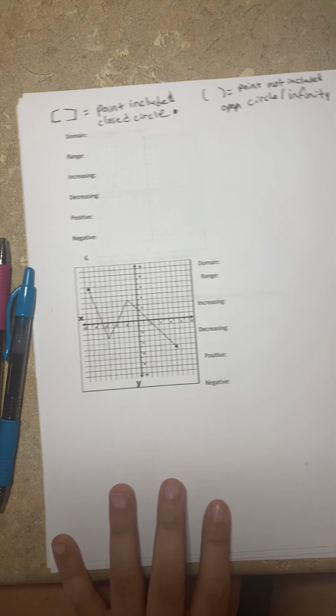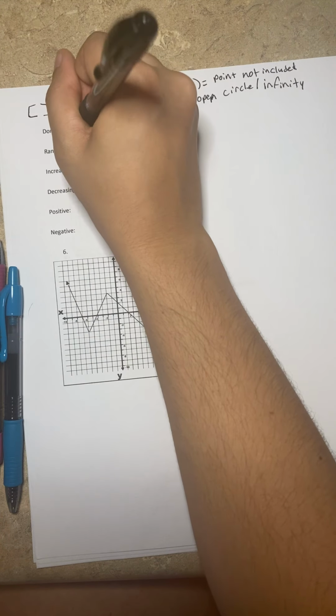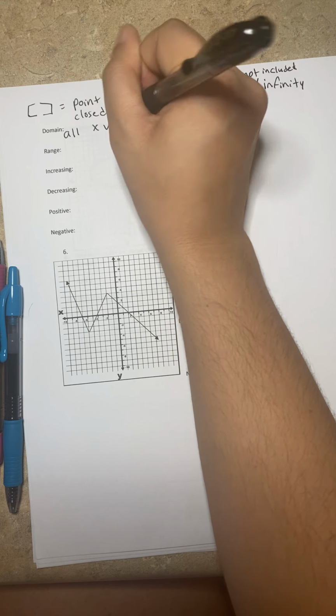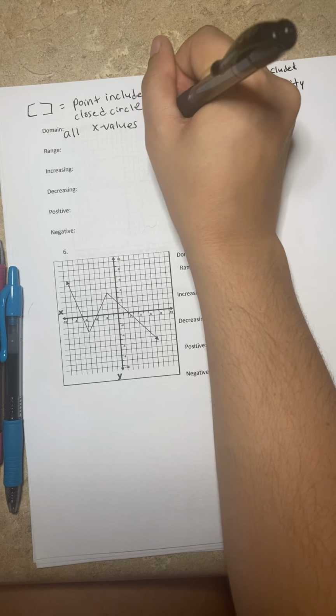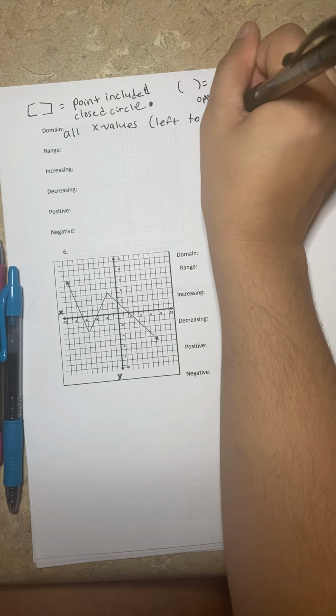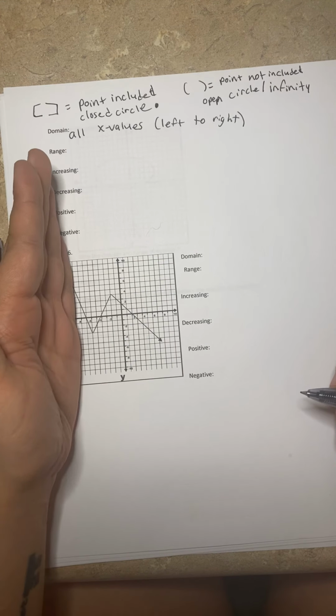Domain is all of the x values. Remember, to find the domain, you always look from left to right. We don't even look at our y-axis there. We start from the left, all the way to the left.